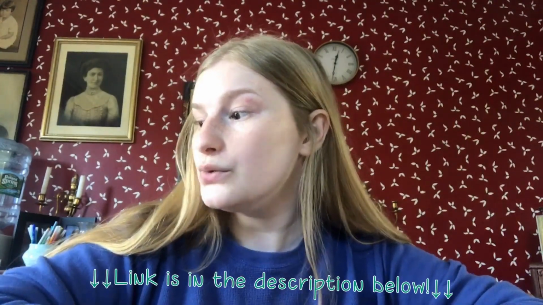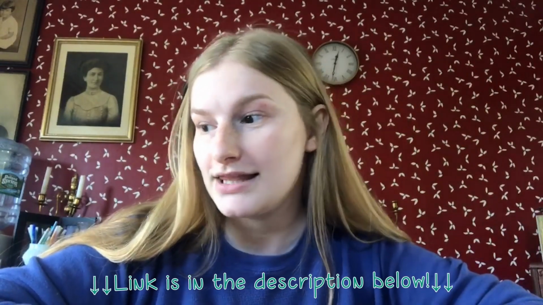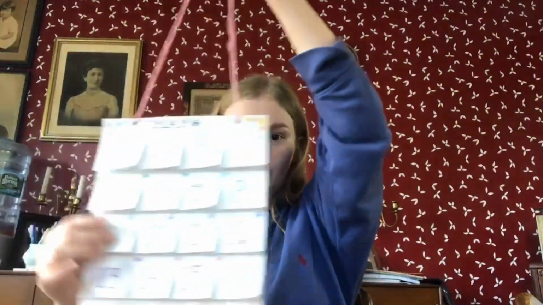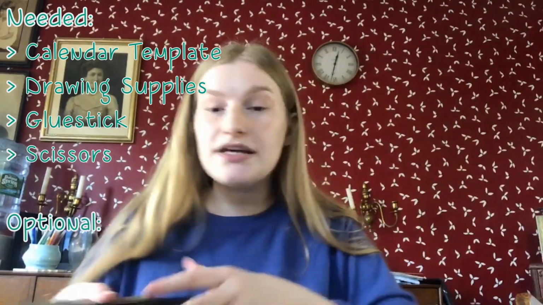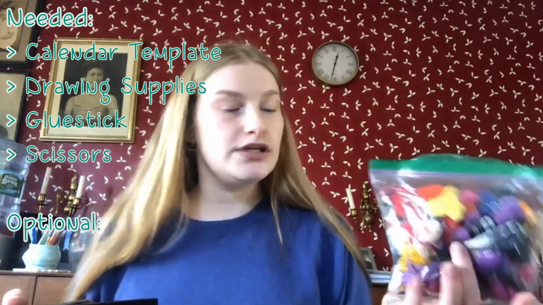And I'm going to show you now how to make this Advent calendar, the one that I made. Okay, so the first thing that you are going to do is gather your materials. What you're going to need is the printout. You are also going to need something to draw with, a glue stick, scissors, and this is optional, but if you want to make your Advent calendar hang, you need string.